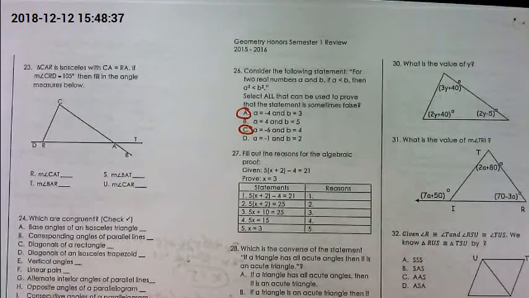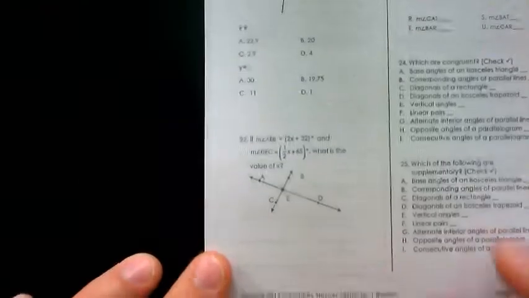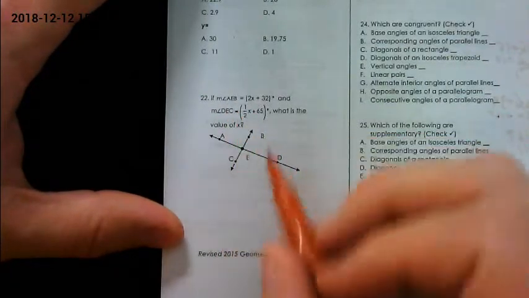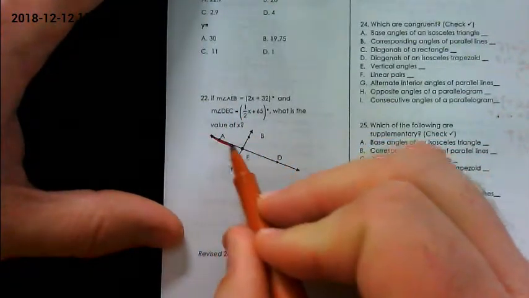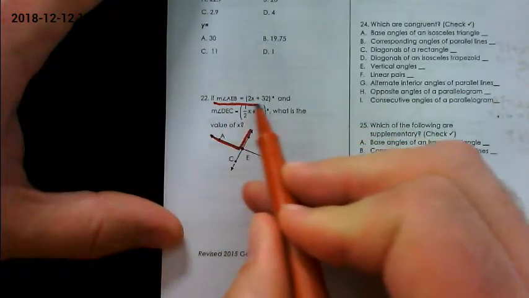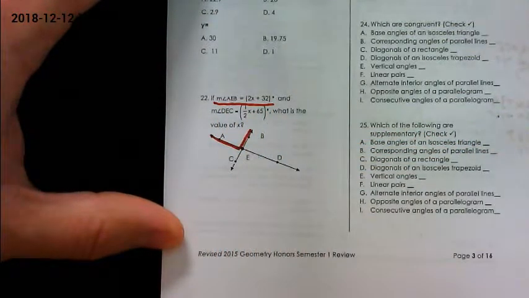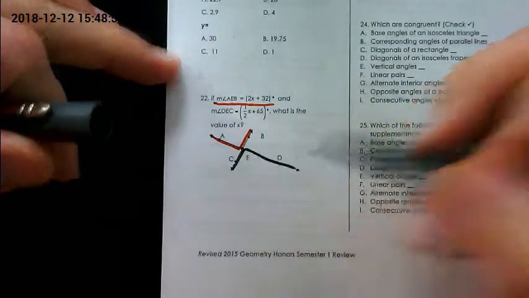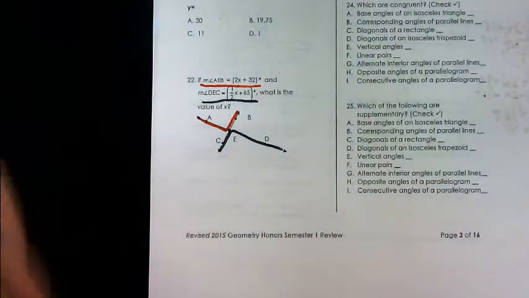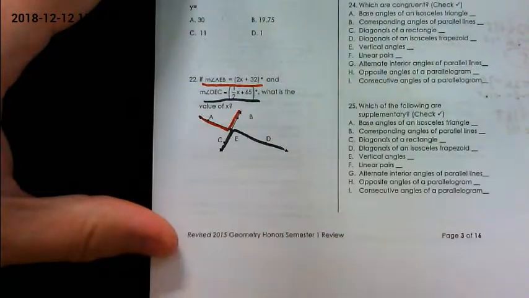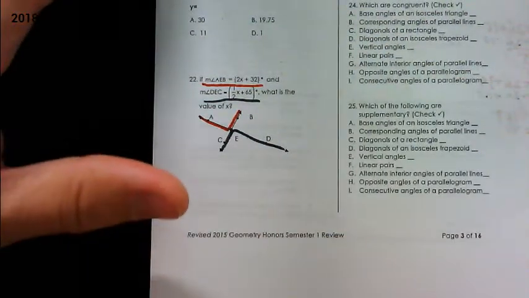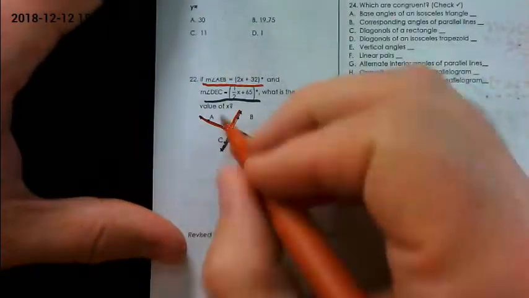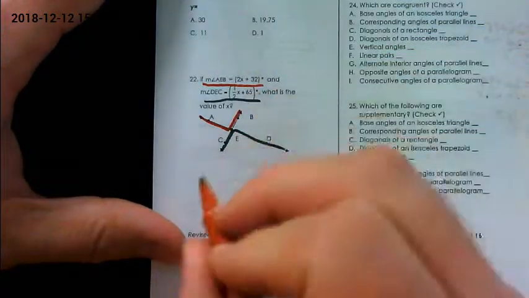22. Thank you. All right, on 22, we have if measure of angle AEB, so this angle here is AEB, and DEC, so that's this angle here. What is the value of x? Well, these two angles that I just highlighted are what to each other? They are equal because they are vertical. They're congruent angles, therefore these need to be set equal.